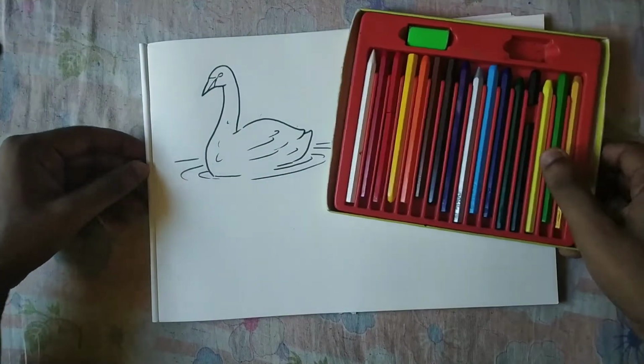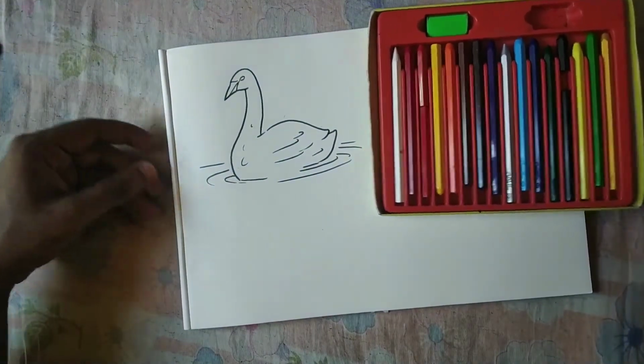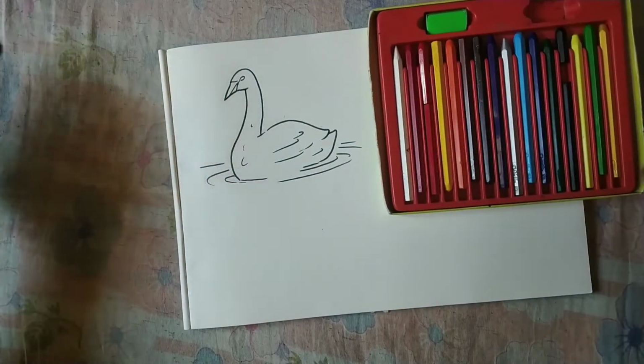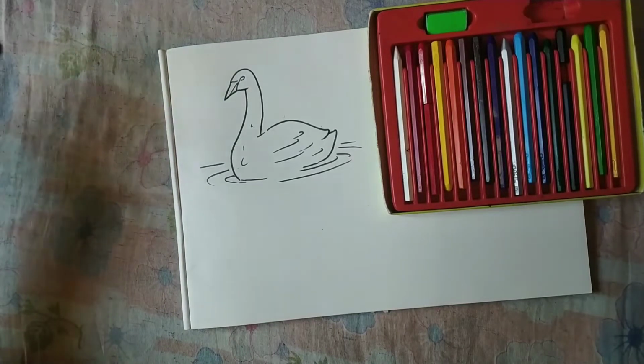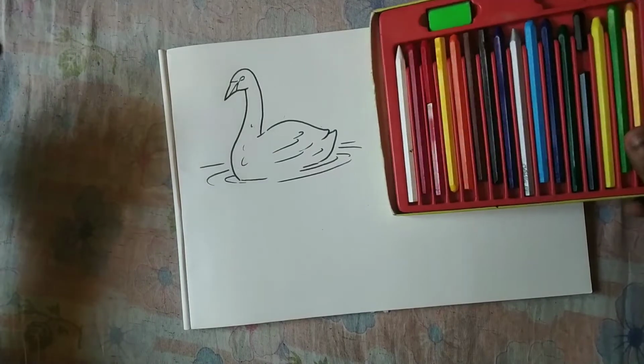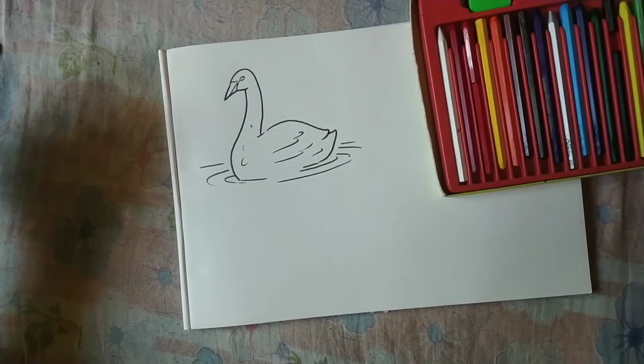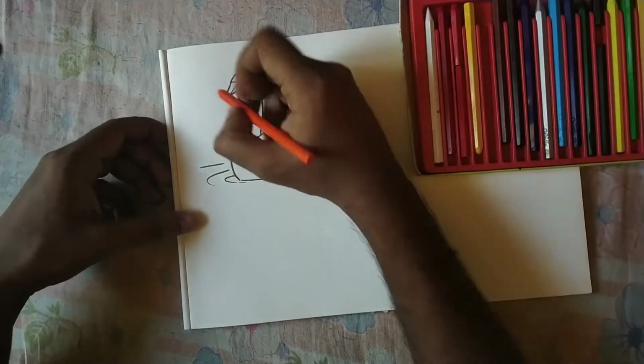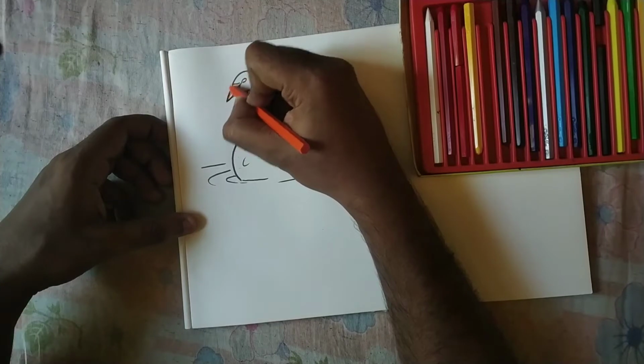Now, generally we draw a duck with white color. We have seen white colored ducks. Now what I'm going to do here is use orange color for the beak of the duck. So it's quite common, you can see.